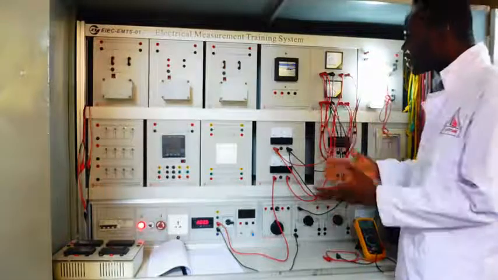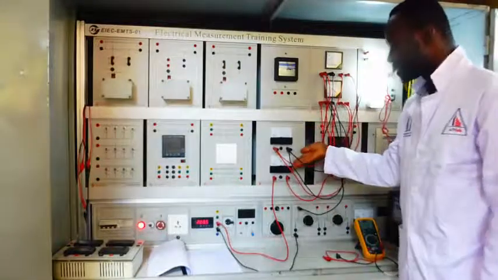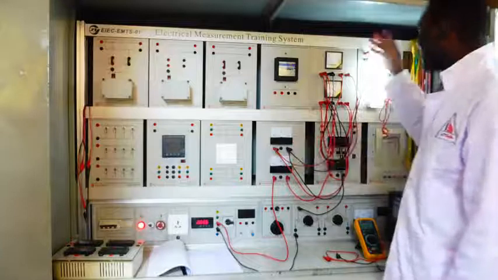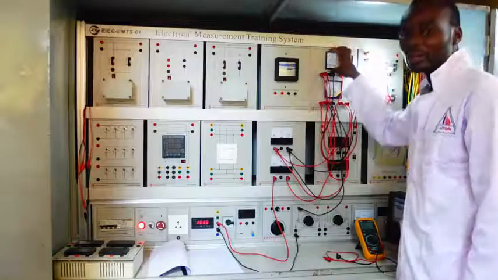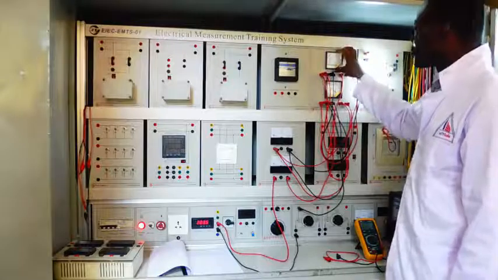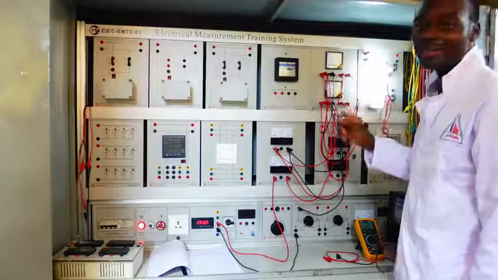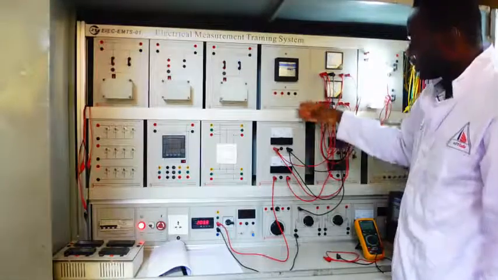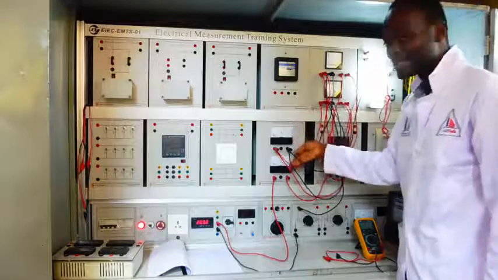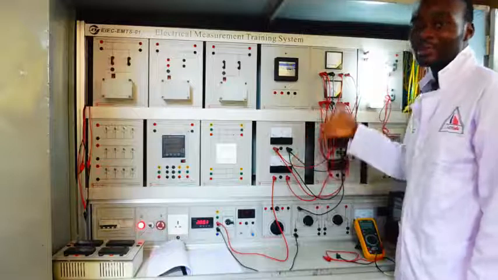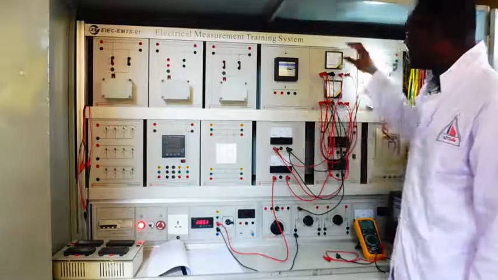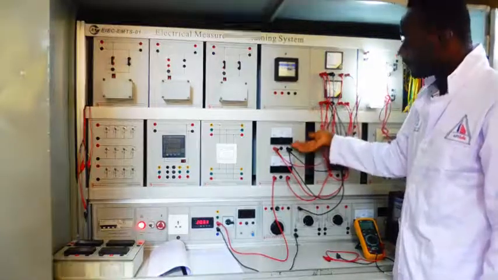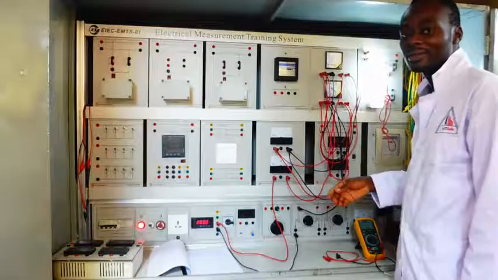Okay, so now let's use the indirect method. To get the indirect method, we have the voltage and the current, and this serves as the apparent power. Then we have the active power also here. So to get the indirect method, cos theta is equal to the active power divided by the apparent power, which is the voltage times current. So the indirect method involves a calculation.